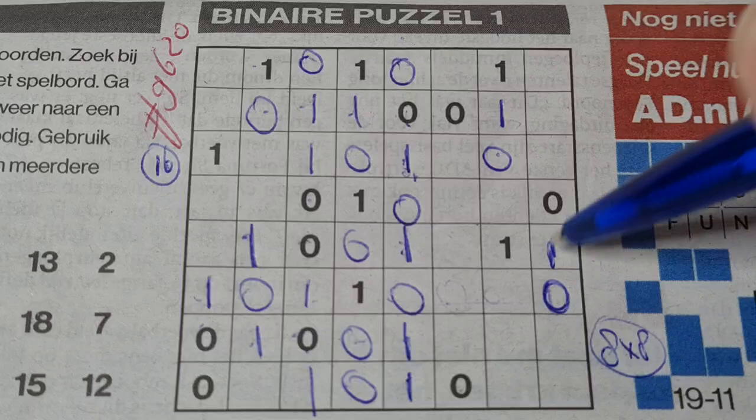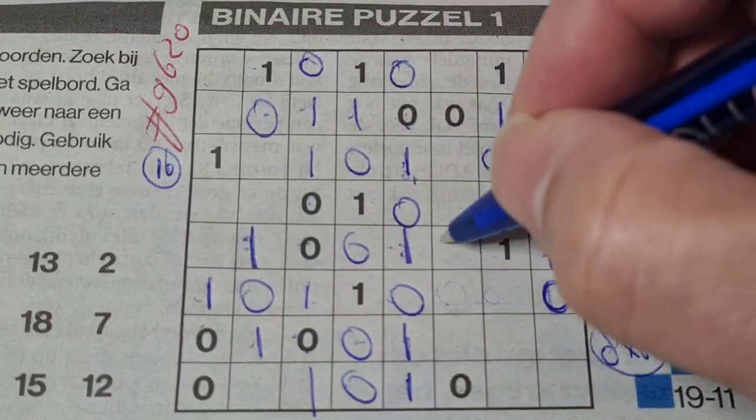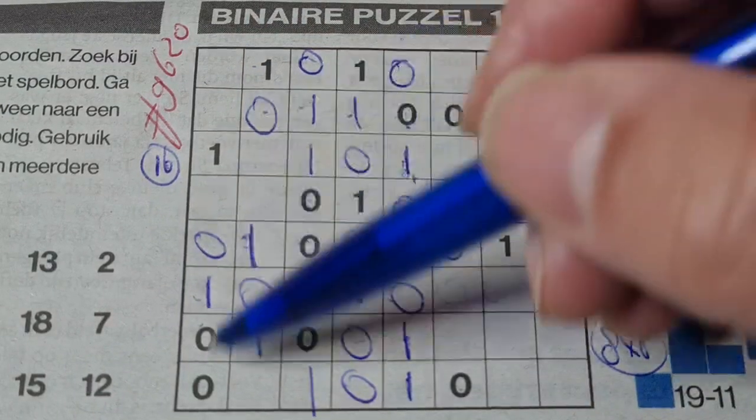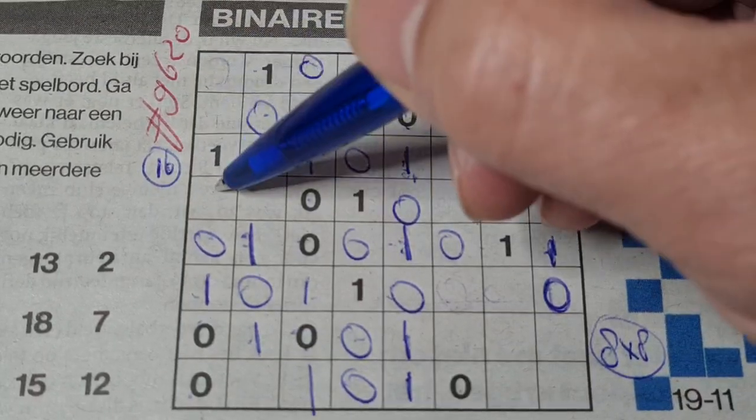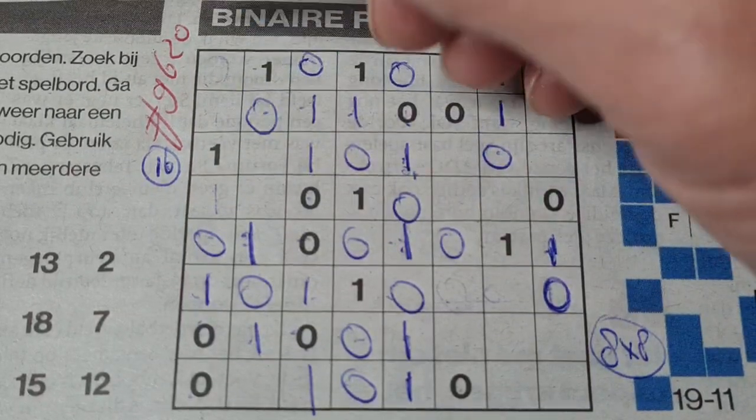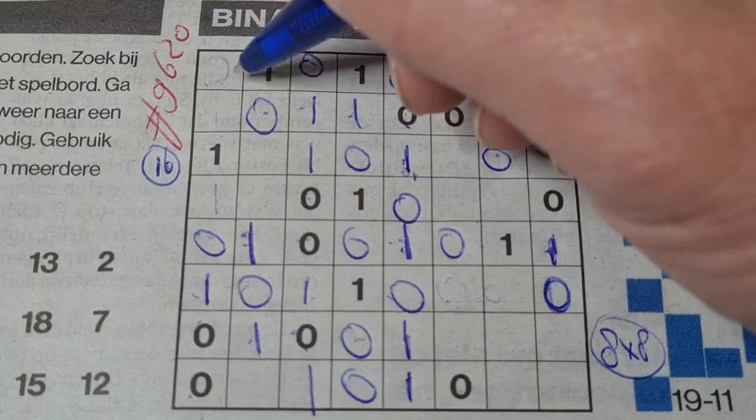Between the 0s comes a 1. 1, 2, 3, 4 1s, so the rest are 0s. 3 0s we have here. If we place number 4 there, then we have 3 1s in a row in the first column. Not allowed, one of the rules, so this can be a 0.